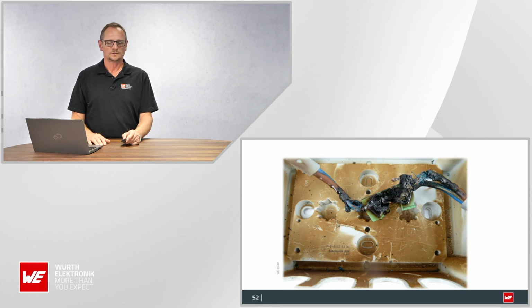So this brings us back to the initial image, and you have to watch out what you do in terms of heat development. Of course, there are other possibilities how you can cool down your whole appliance. You always have to look at the whole appliance, then you can create your own derating curve for the whole PCB.